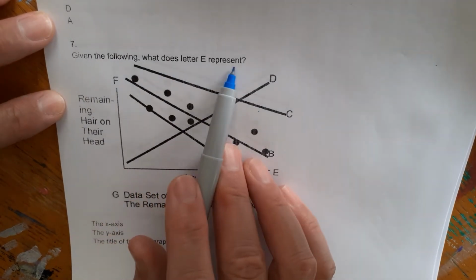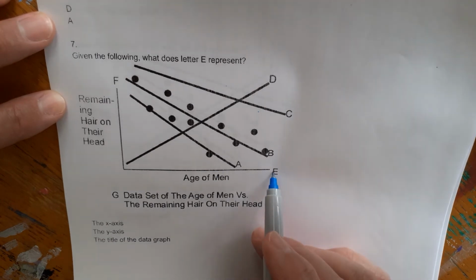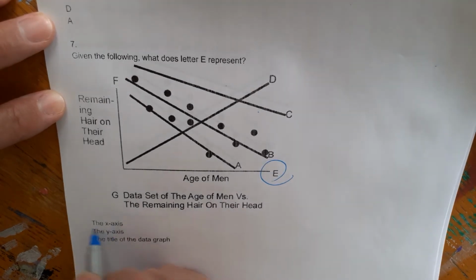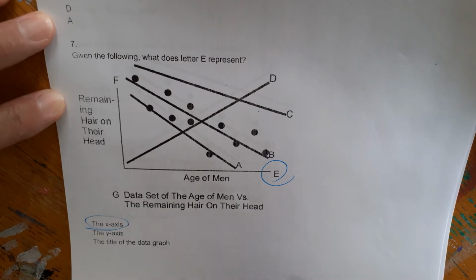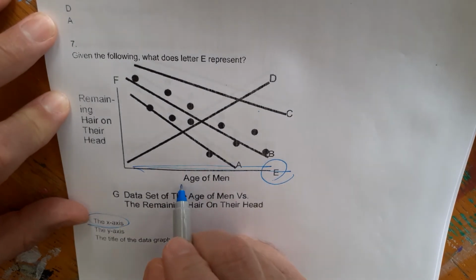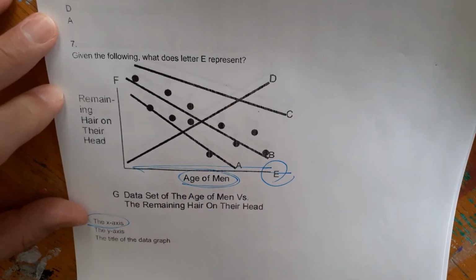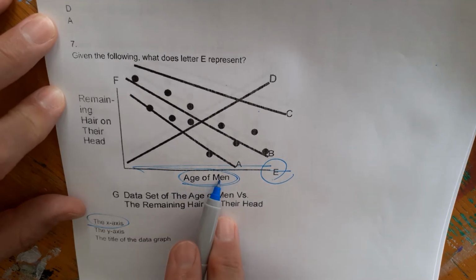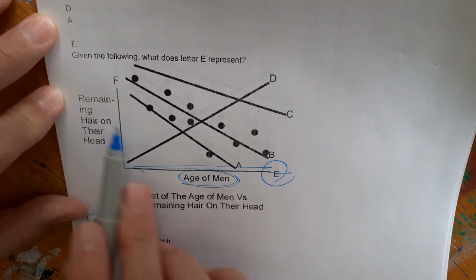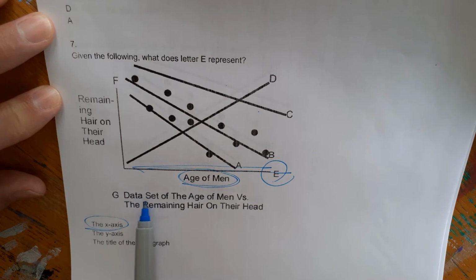Given the following, what does letter E represent? Letter E is, okay, going for x-axis again? Oh man, this is easy. Okay, so x-axis, and I might have gone with the title of the x-axis, Age of Men, right? So in this case, oh, I love this graph. Look at this graph. Data set of the age of men versus the remaining hair on their head.